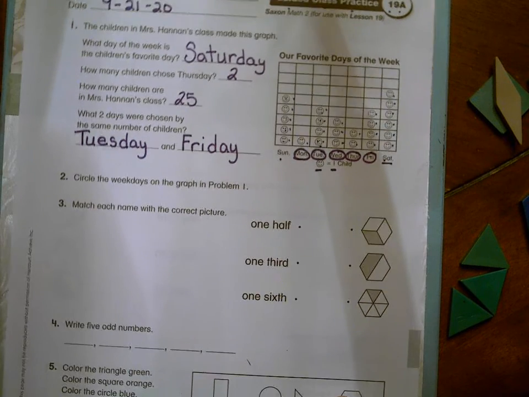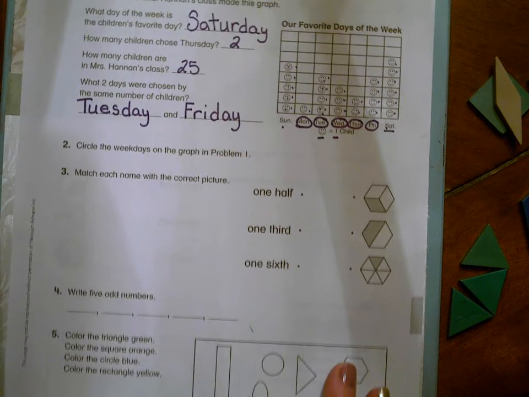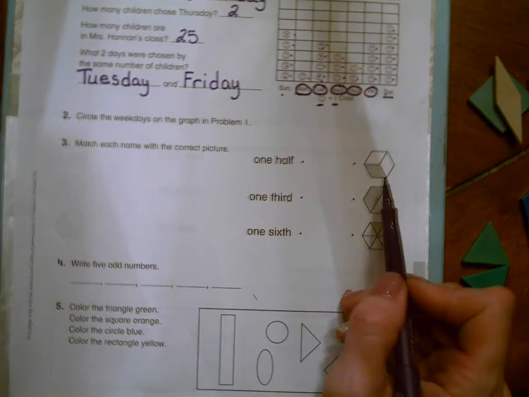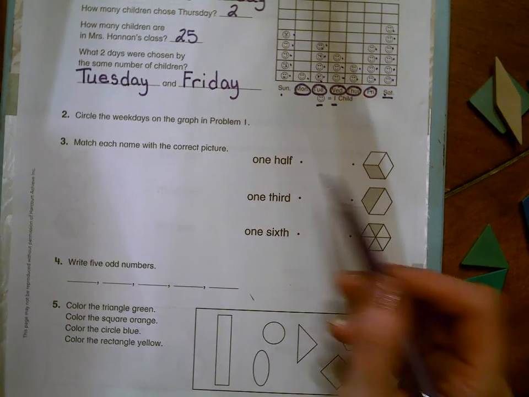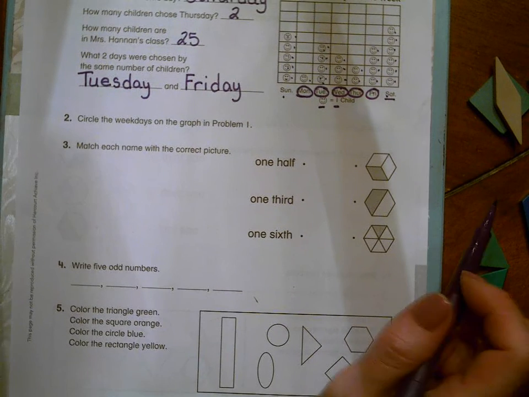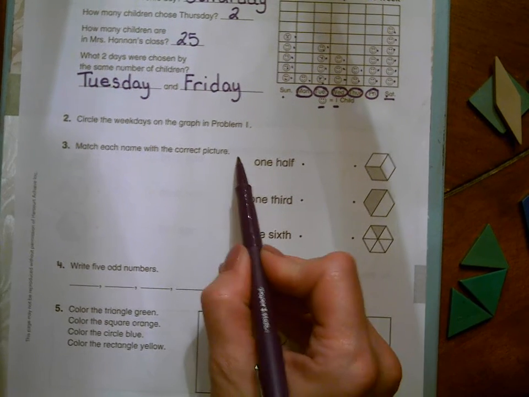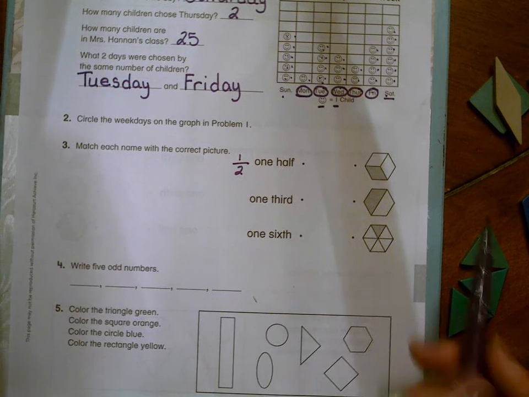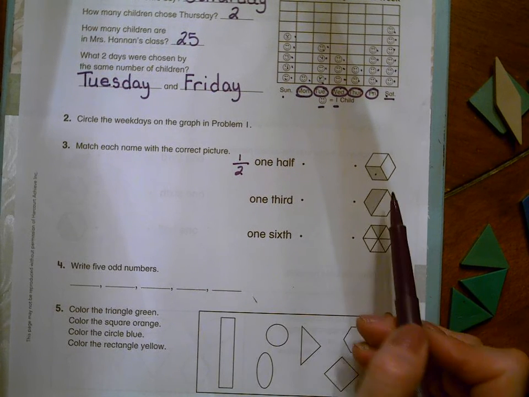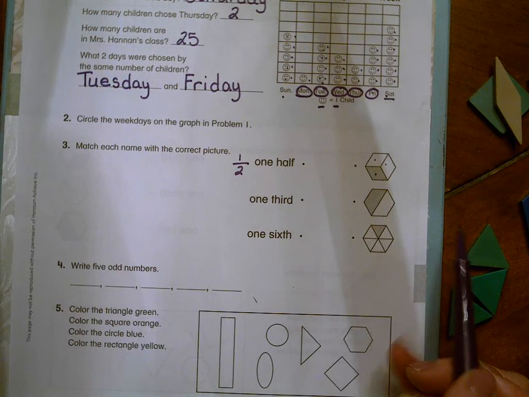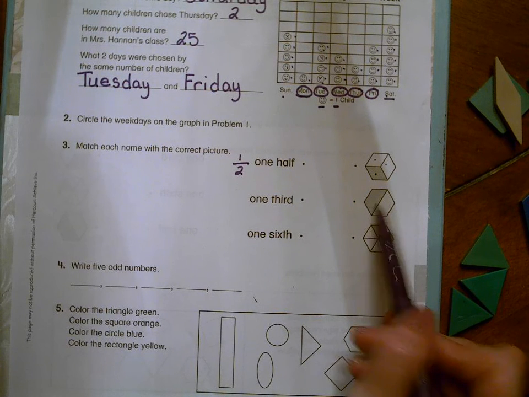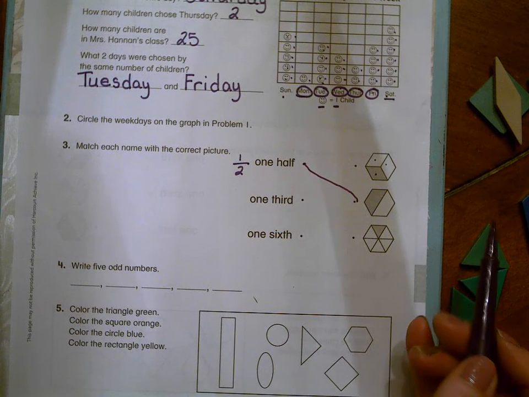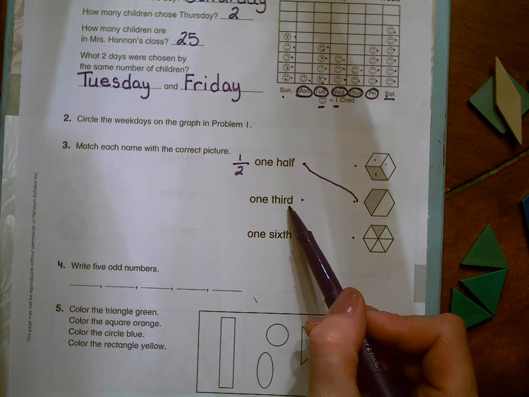All right, let's go on to problem 3. Match each name with the correct picture. So this says 1/2, right? 1/2 is like this, so that means I have 1 shaded section out of 2. This is 1 shaded section out of 1, 2, 3. This has 1 shaded section out of 1, 2. That looks like it's 1/2.